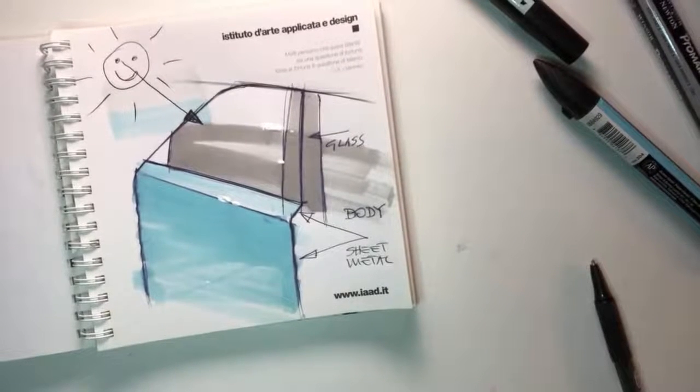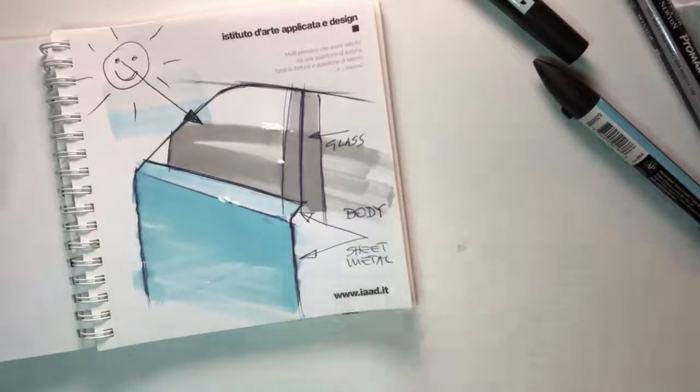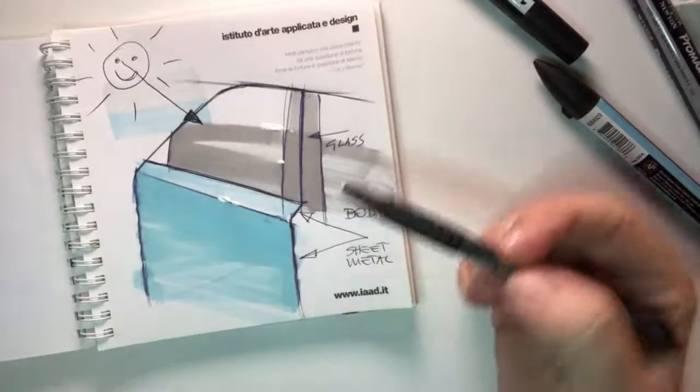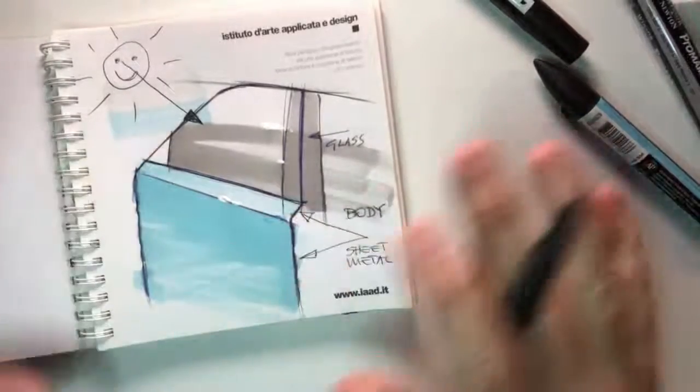Okay, now I wash my brush. Okay, so this is a very simple explanation about how the light and the shadow and the reflections behave on a side body that is very geometrical.